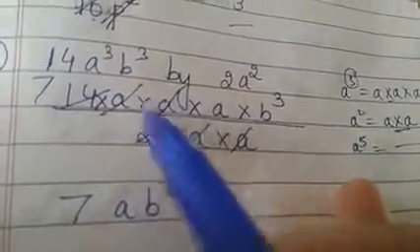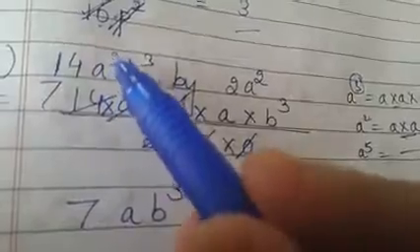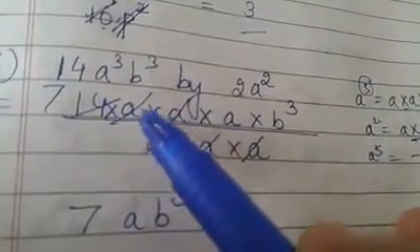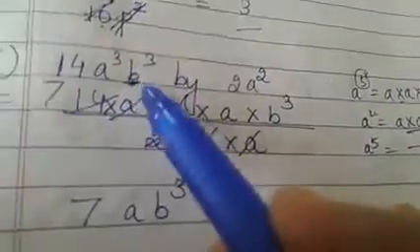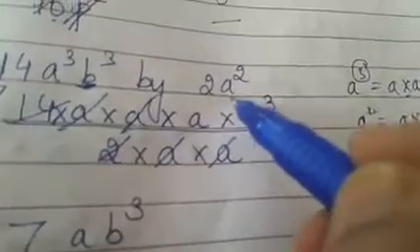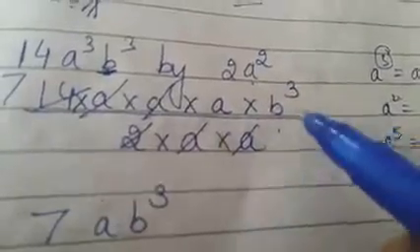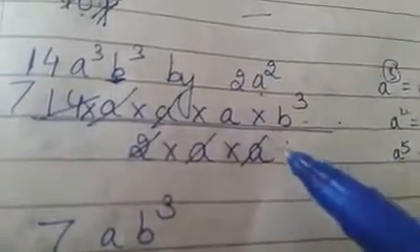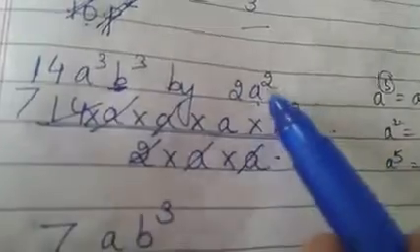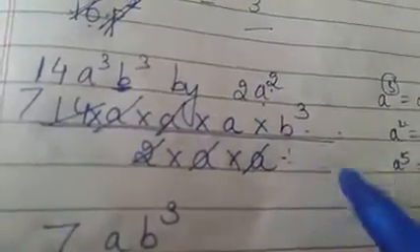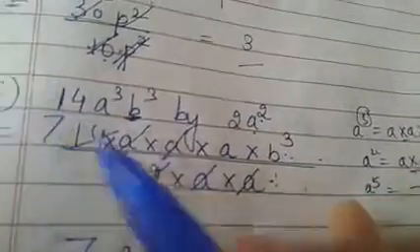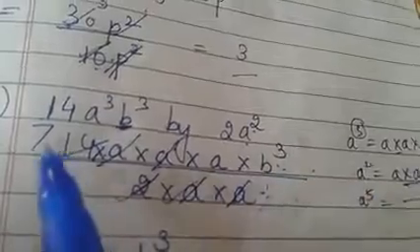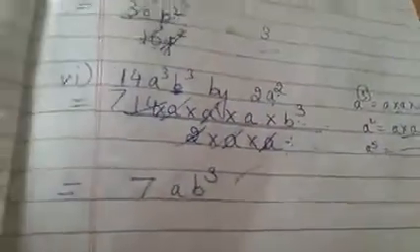In the same way I have expanded a cube, I have written it in expanded form, a into a, and this b cube I have not written in expanded form because here there is no b. If I expand here, it is of no use, because if b would be there, I would have expanded it. Okay, but since it is not there, I have kept it as it is. So you can see 2 7s are 14. A with a cancels, so 7ab cube. What is left is 7ab cube. So I have written it like this.